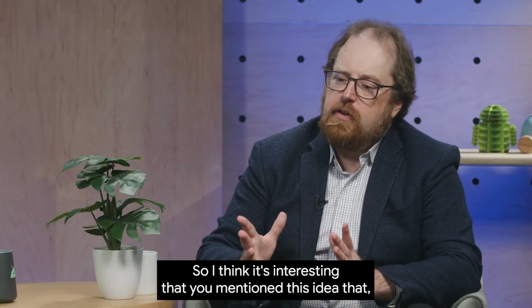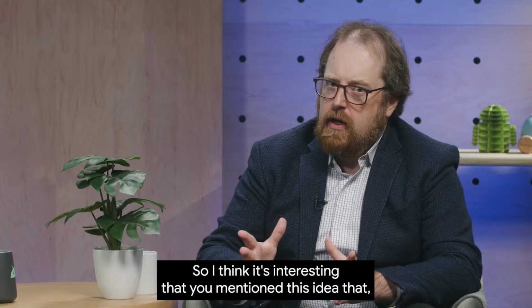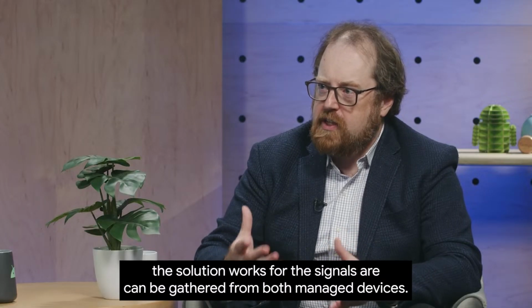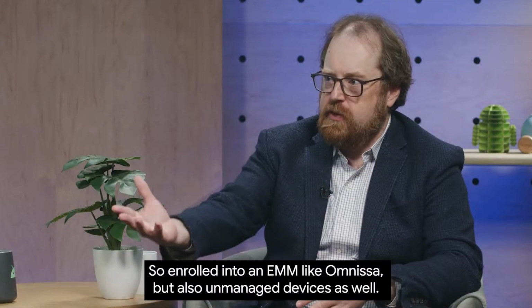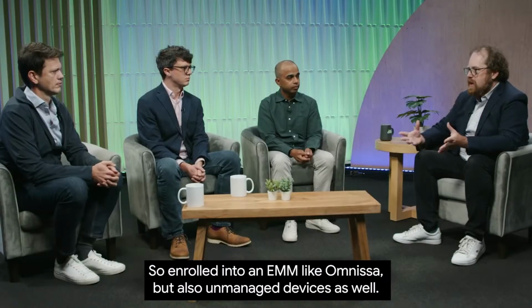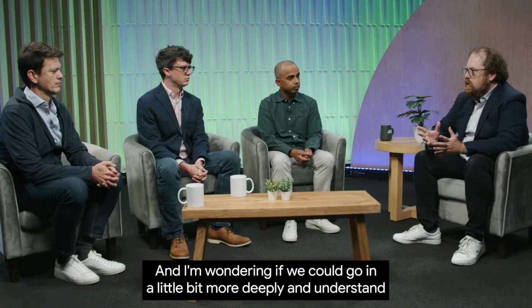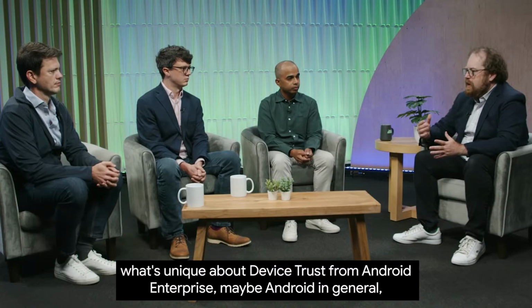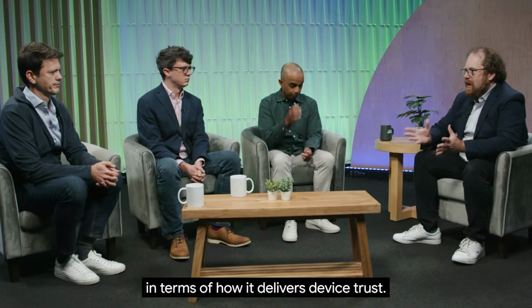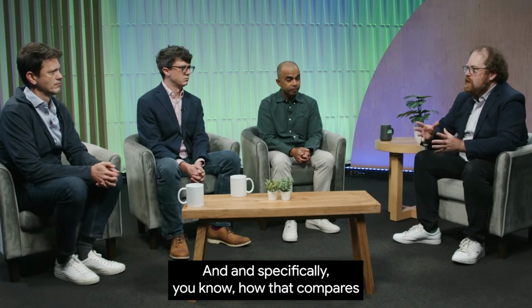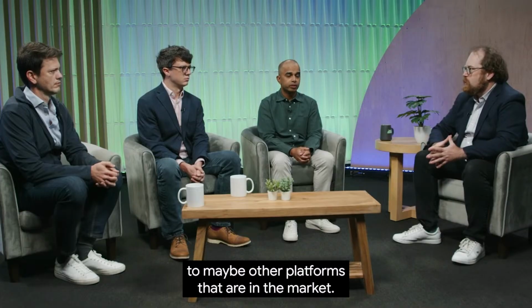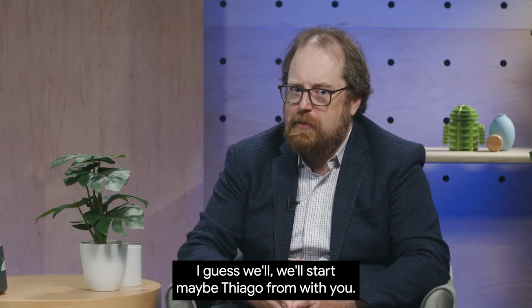So I think it's interesting that you mentioned this idea that the signals can be gathered from both managed devices, so enrolled into an EMM like Omnissa, but also unmanaged devices as well. And I'm wondering if we could go in a little bit more deeply and understand what's unique about Device Trust from Android Enterprise, maybe Android in general, in terms of how it delivers device trust and specifically, how that compares to maybe other platforms that are in the market. I guess we'll start maybe Thiago with you.